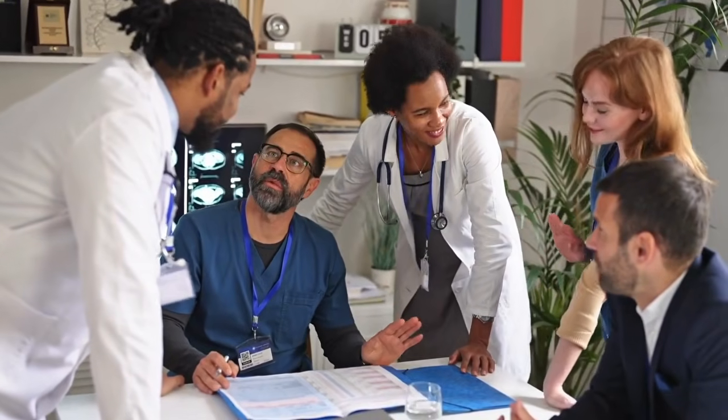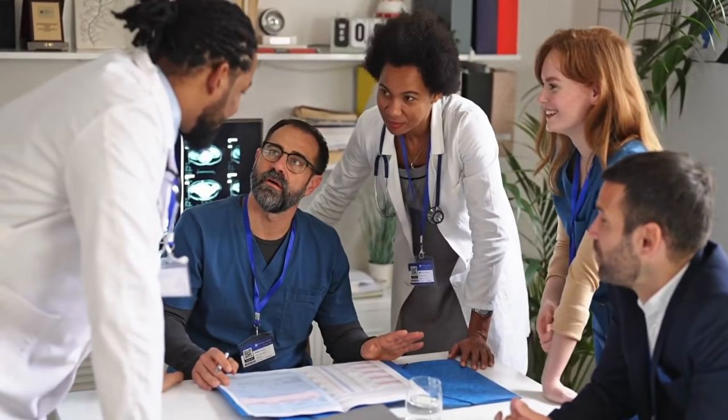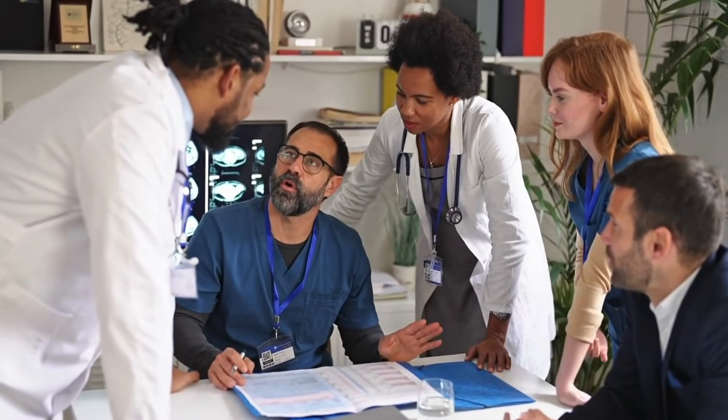Great job, you've just expanded your medical examination vocabulary. These terms are essential for healthcare professionals and anyone interested in understanding the world of medicine.